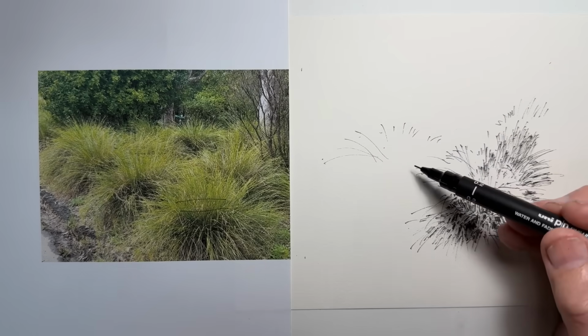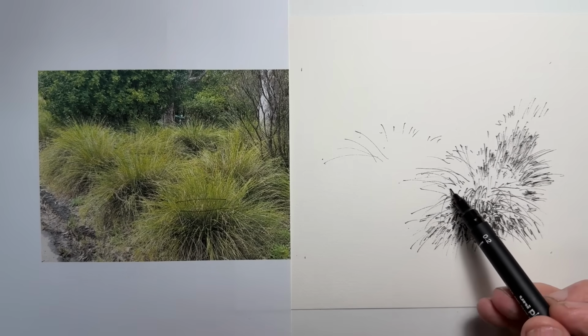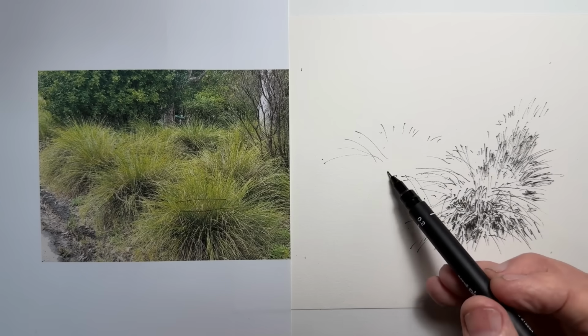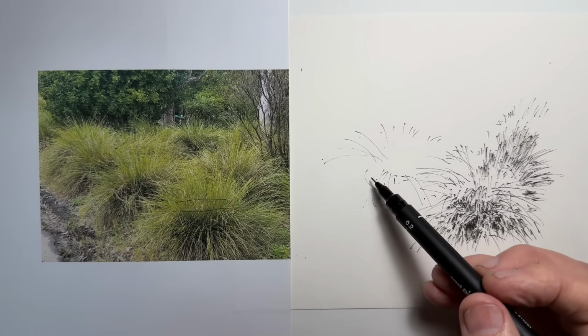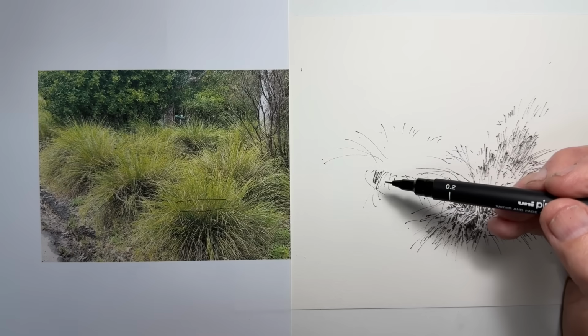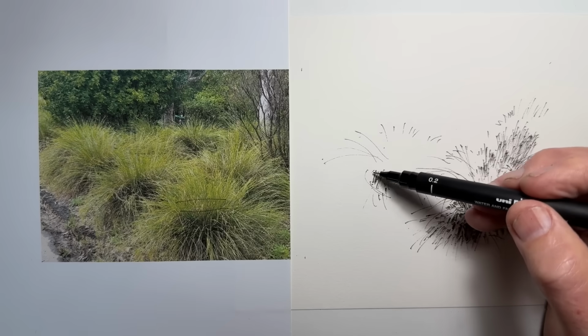So these are the challenges and these are the things we're having to do. And you can see that I've started doing all these three things here, because I'm not trying to draw a copy of these clumps of grass. I'm trying to visually, with the marks I can make with a pen, and you can see at this point it's been a 0.2 millimeter uni pen.